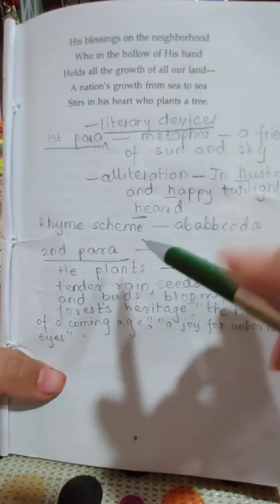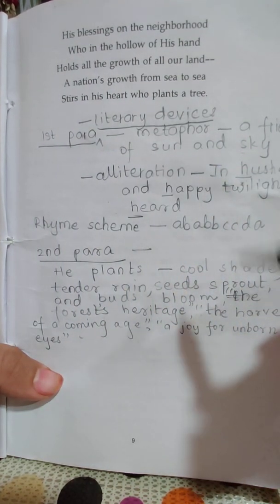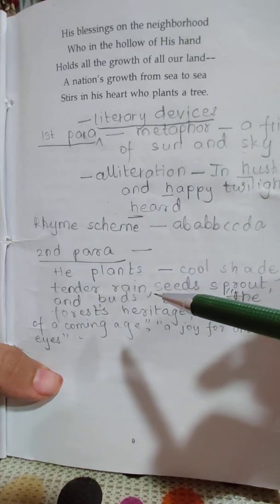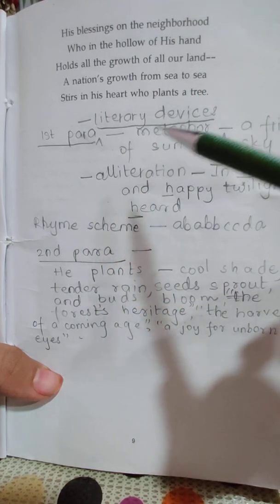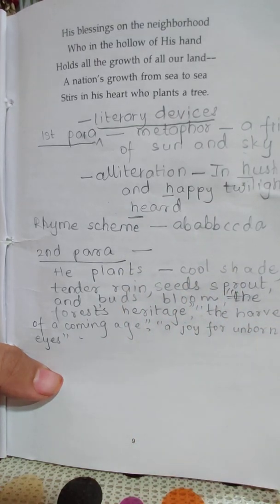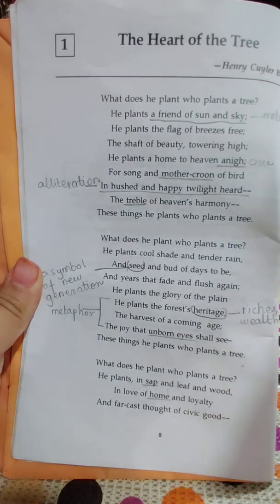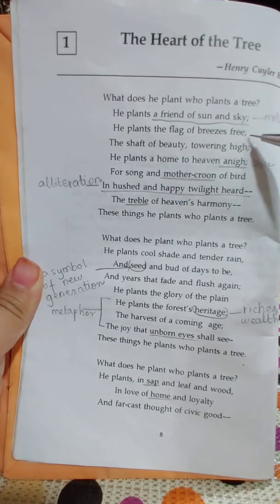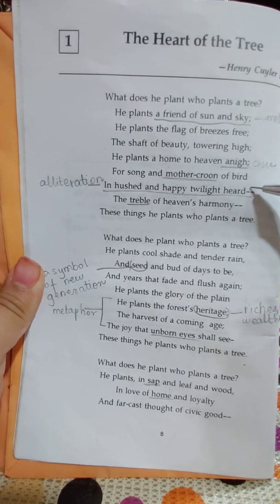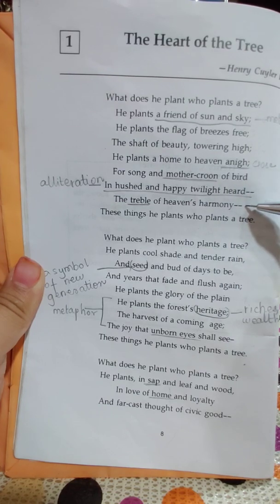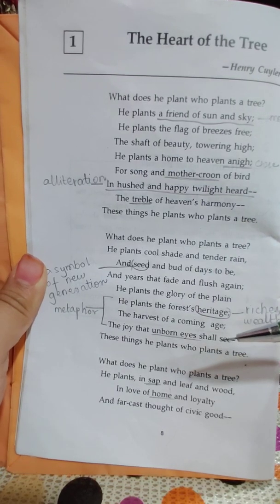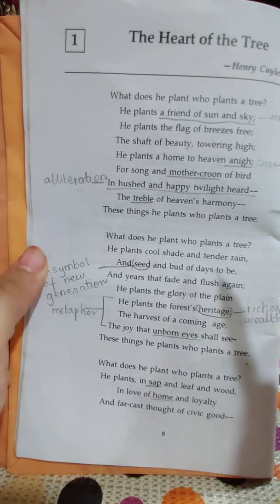So as I told you earlier, in this poem we deal with the literary devices as metaphor, alliteration and the rhyme scheme. I have taught you in class how to bring out the rhyme scheme. The rhyme scheme of this poem is A B A B B C C D A. Like you can see here: tree, sky, A, B, tree and free, high and I, sky, high and I, B, B, now bird, herd, C, C, harmony, okay, and tree. A, B, A, B, B, C, C, A, B, okay. So this is the rhyme scheme, and here is the full explanation of this poem.